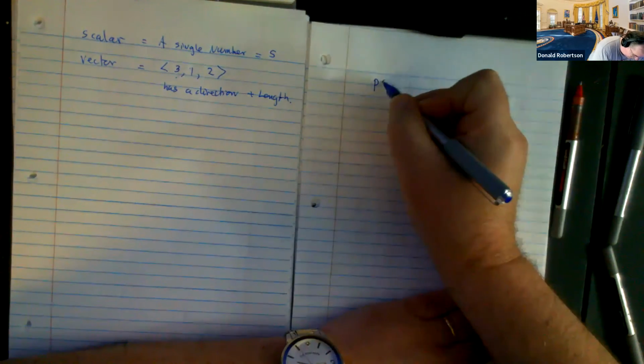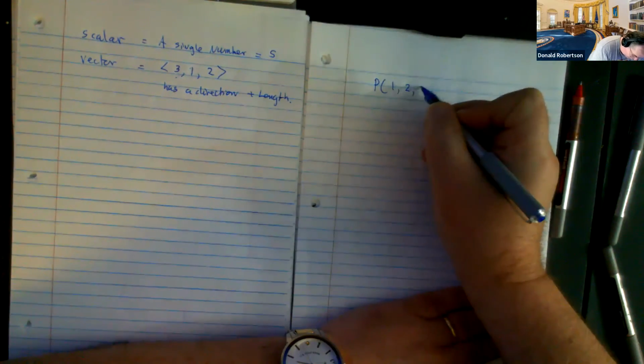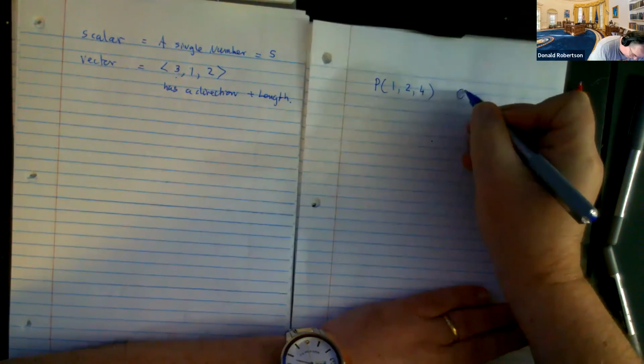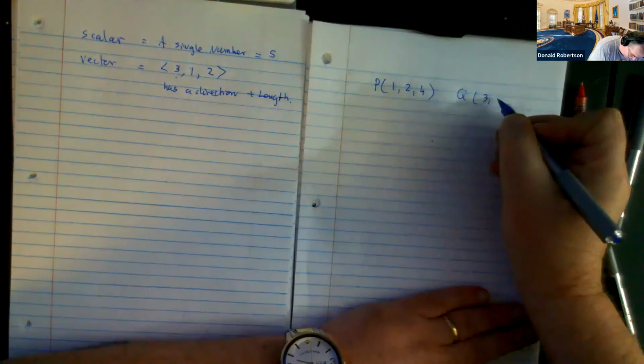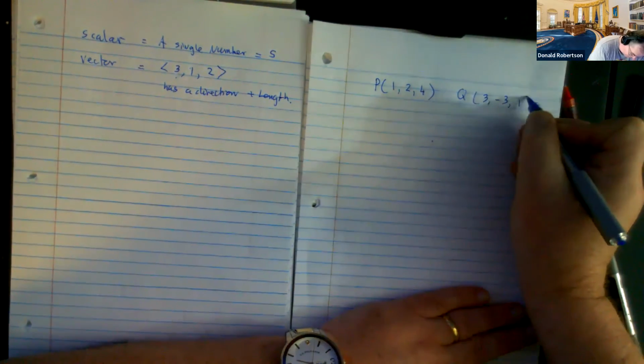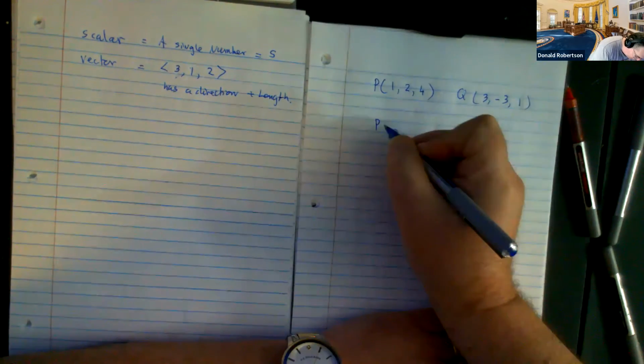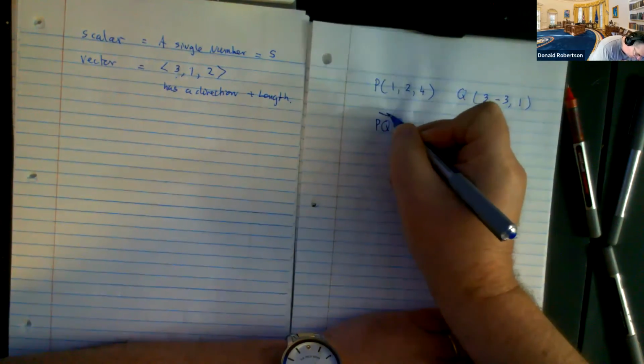Okay. Now, suppose I give you a vector P and its coordinates are 1, 2, 4, and a vector Q and its coordinates are 3, -3, 1. And I want to find the vector P to Q.